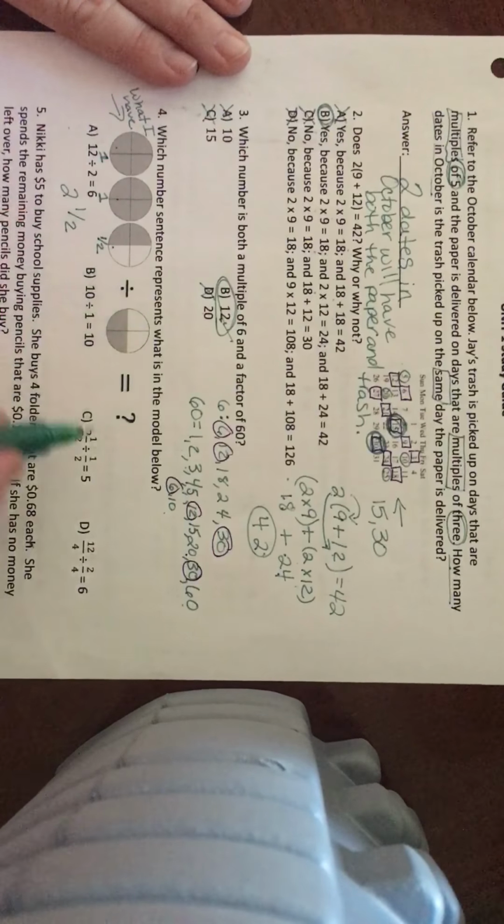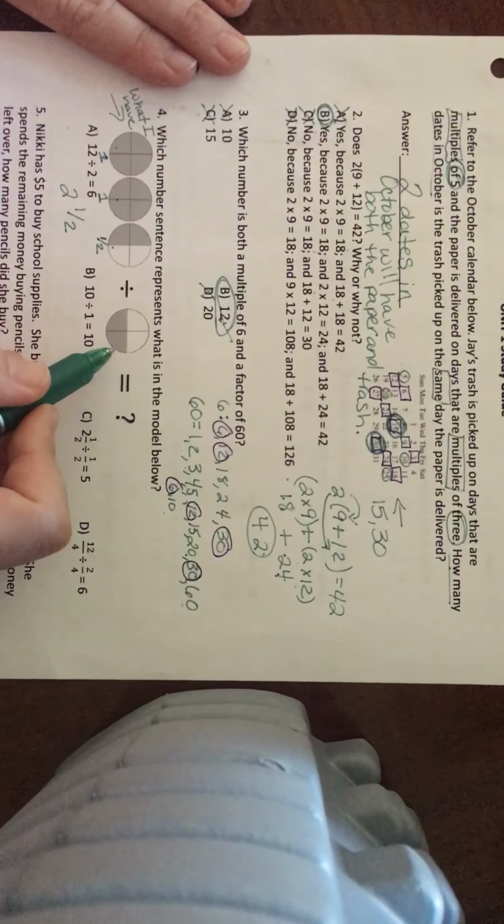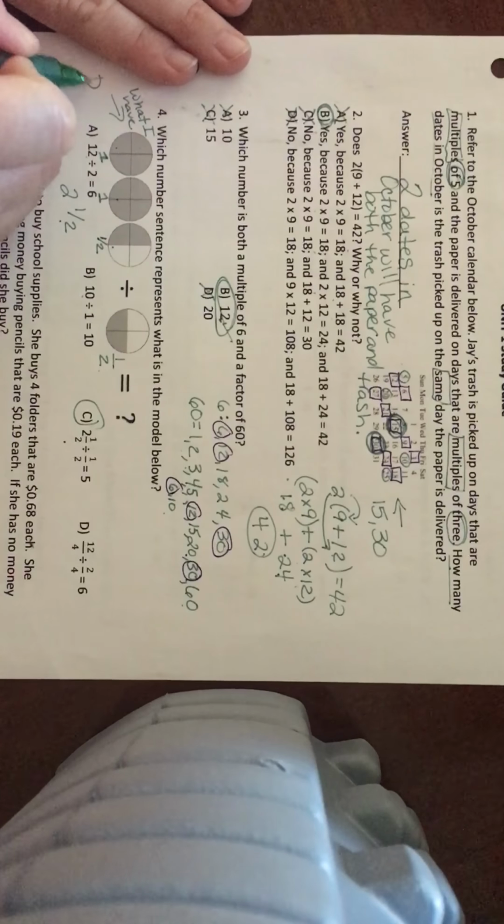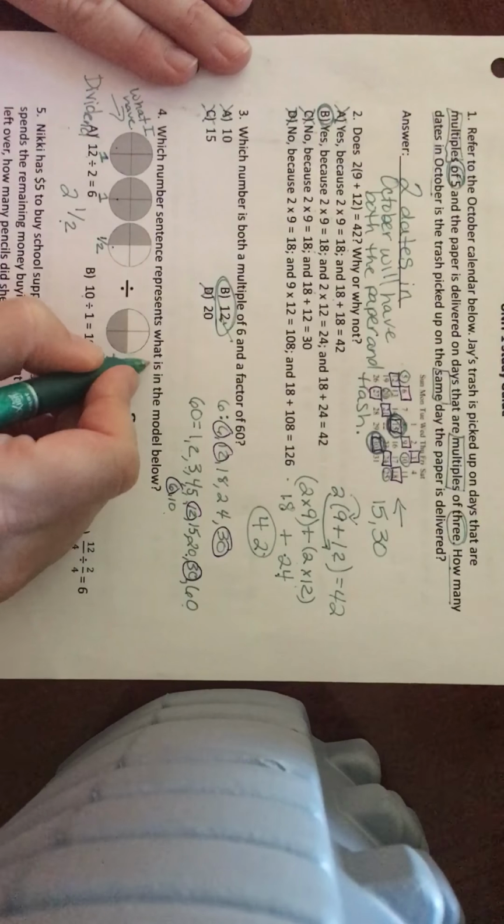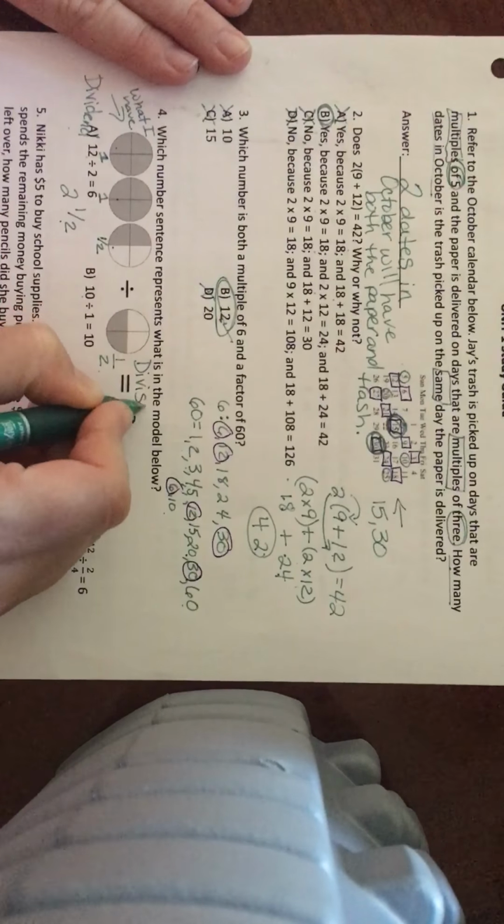That's what I have. And then what am I dividing it by? What's my divisor? Well, let's take a look. What's shaded in? I'm dividing it by a half. So now I have 2 1/2 divided by a half. So simply looking for my equation. C is our answer for this one. Always remember, you're starting with what I have. That is your dividend. And then what is my divisor? Those are the groups of.